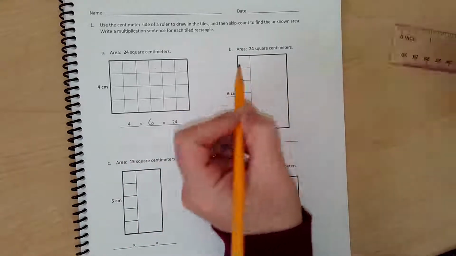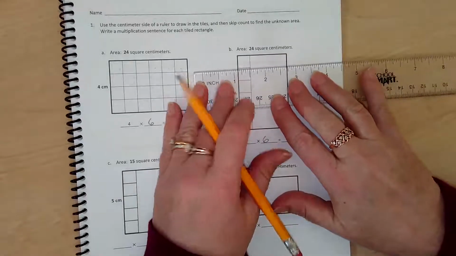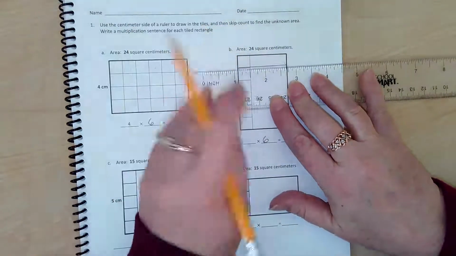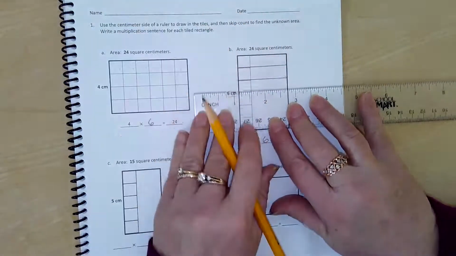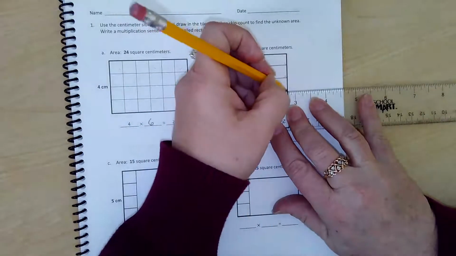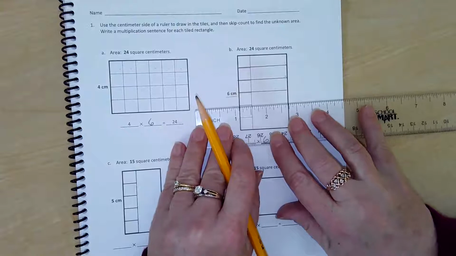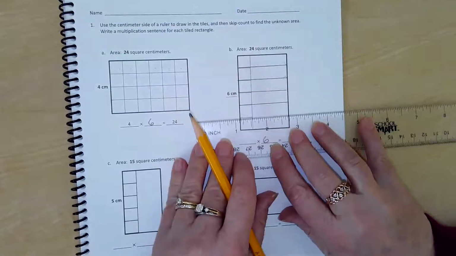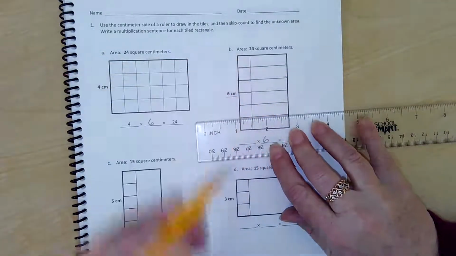Well, I could take my ruler and draw my lines going across like this. I'm going to fill in my blanks. What I need to figure out is what is 24 divided by 6. If I can figure out what 24 divided by 6 is, it's going to give me the answer.